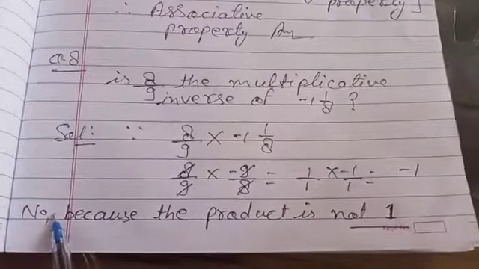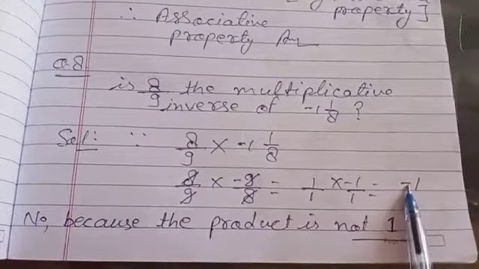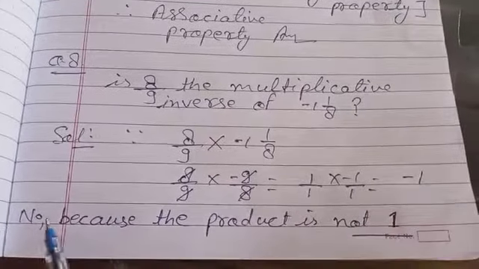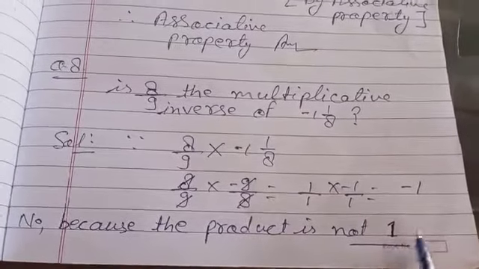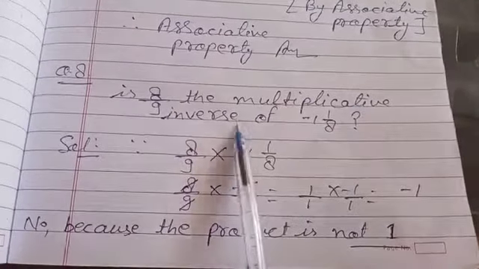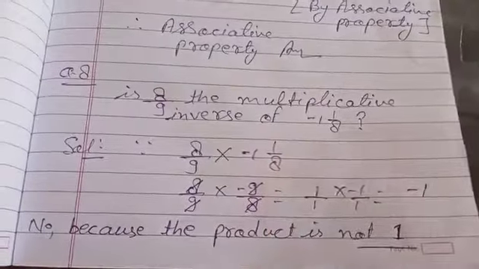But here you see that the result is minus 1, not 1. Hence, the product is not 1. So 8 upon 9 is not the multiplicative inverse of minus 1 whole 1 upon 8.